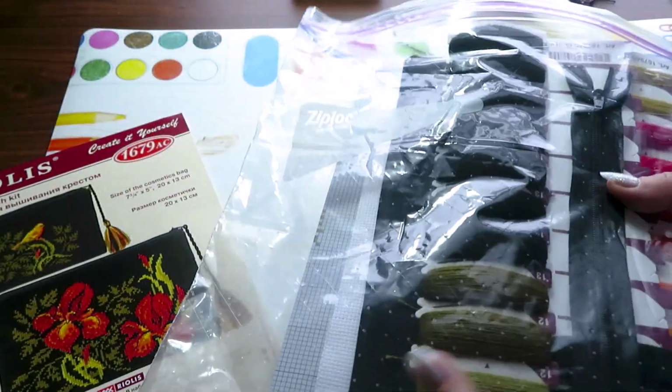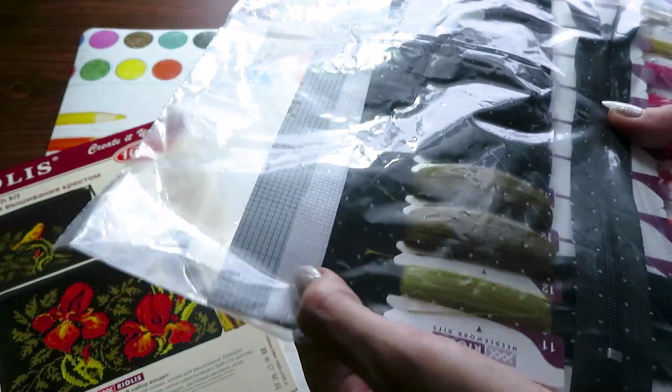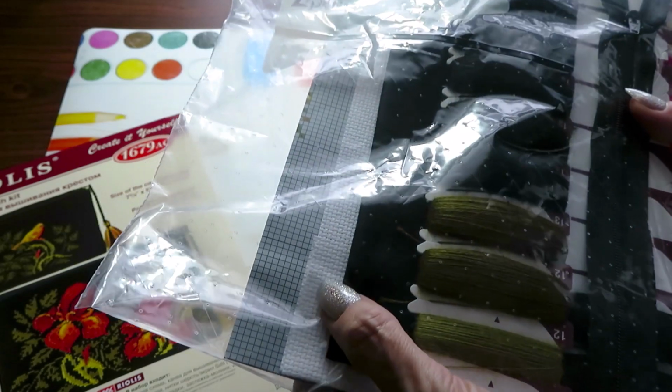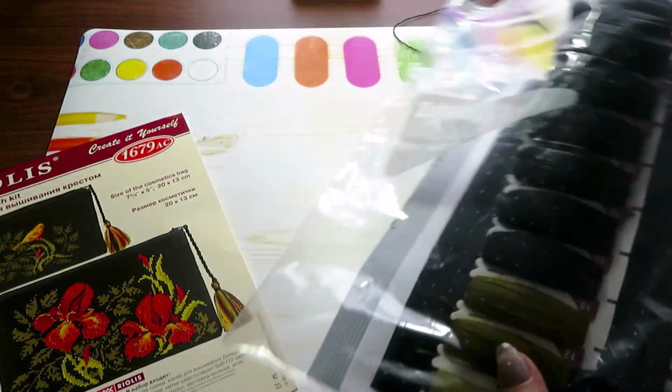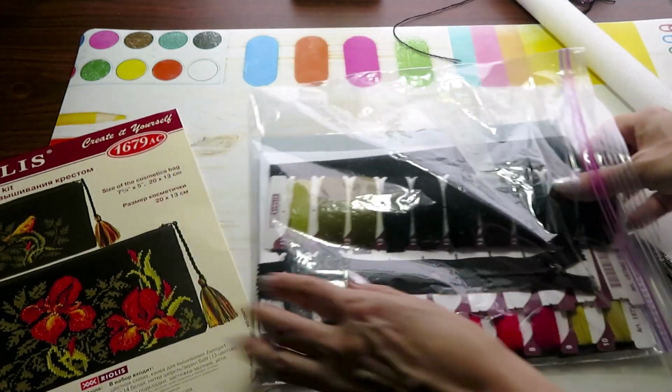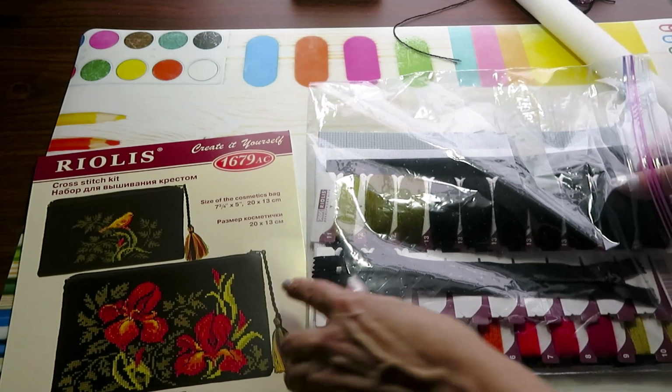But in here, look, I have a white color Aida and a whole bunch of black threads. You see that? So all this back, and you're supposed to stitch it.